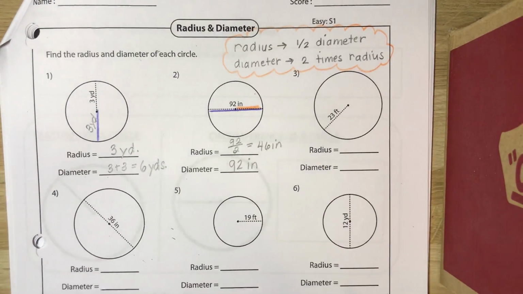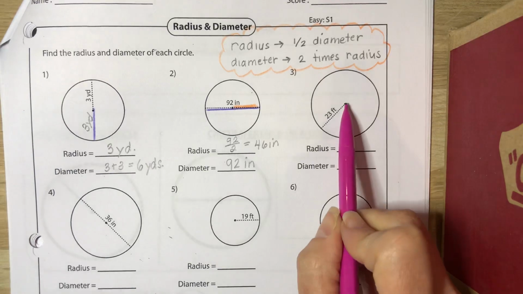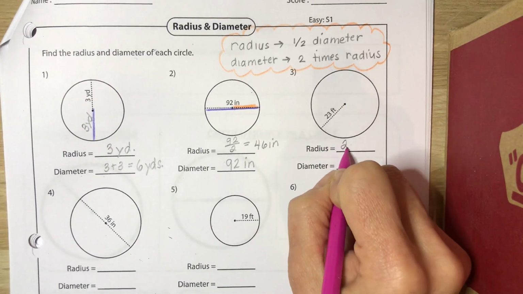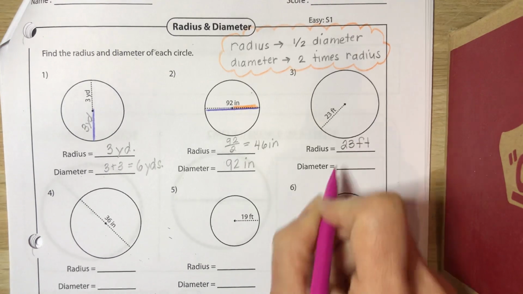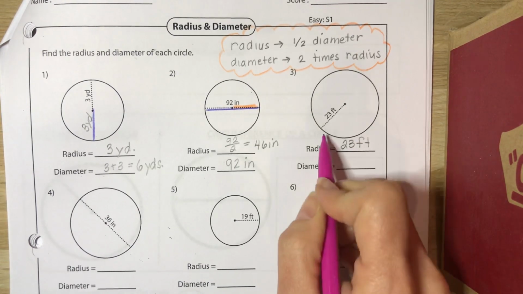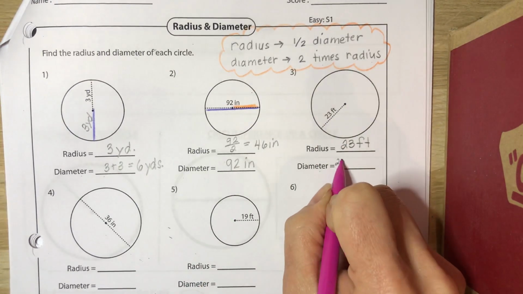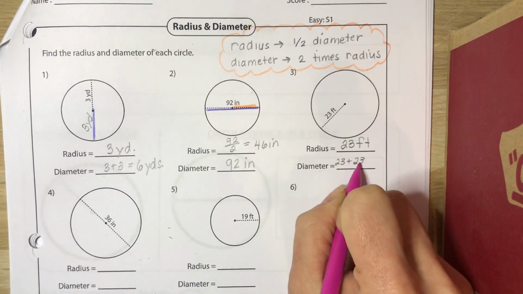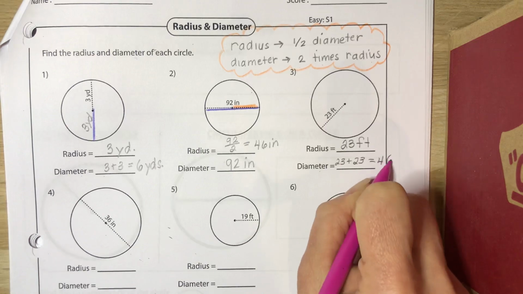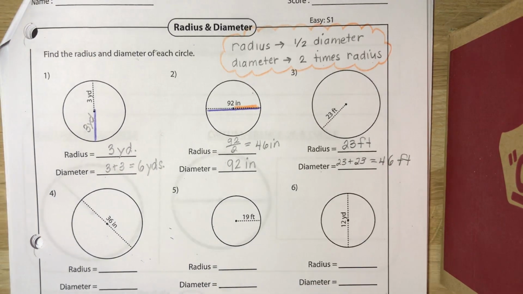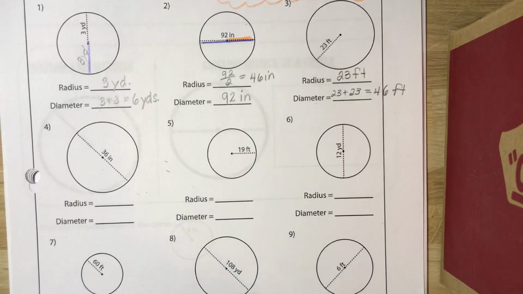All right, let's take a look at number 3. This is our radius. So our radius is 23 feet. To figure out the diameter, we just do 2 times the radius. We just double it. 23 plus 23 is 46 feet. I'm going to do one more with you, number 4.